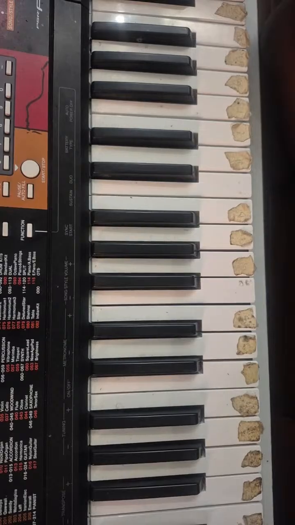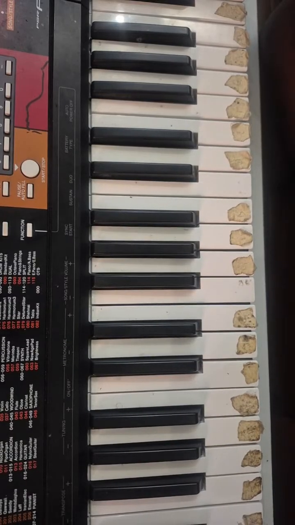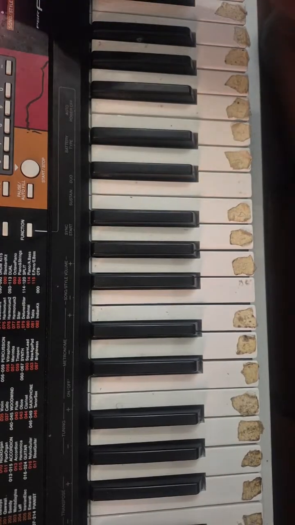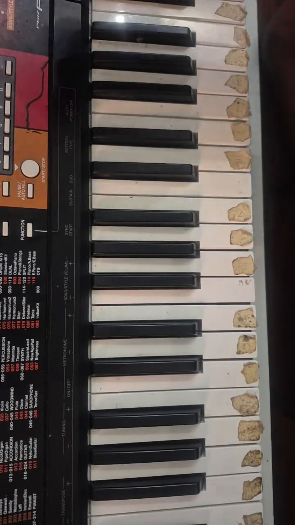If you now add the 6th, then I would say you can play literally all the songs that you know. So you're going to be playing these chords a lot of times.